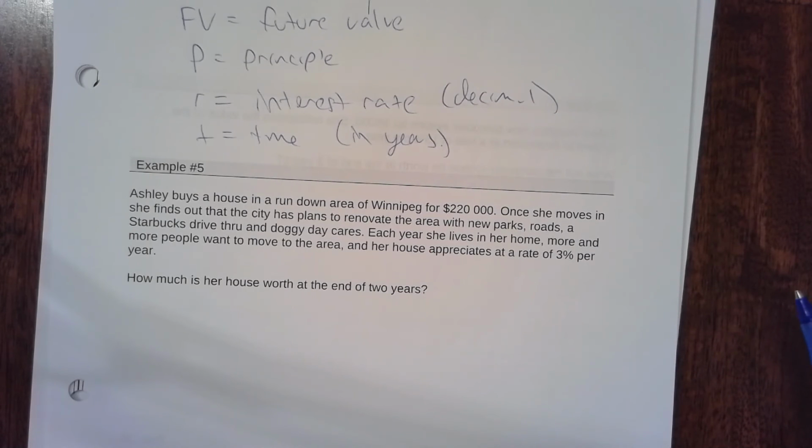Now, houses are a great example of something that you really can't tell what's going to happen in the future. The last couple of years, houses in Winnipeg skyrocketed in value because of COVID. But there have been many times in the past 20 years where houses have decreased in value.